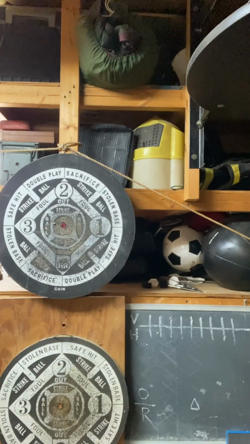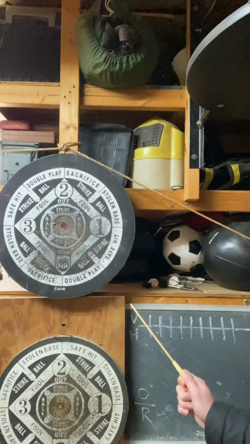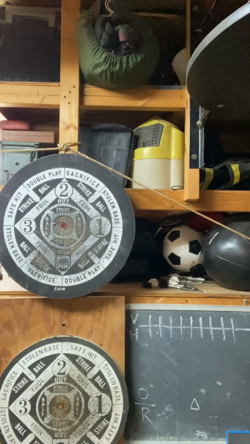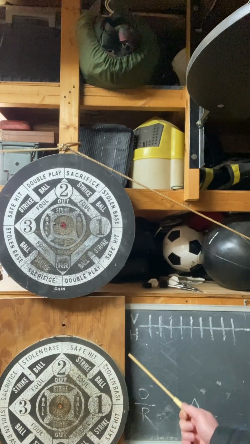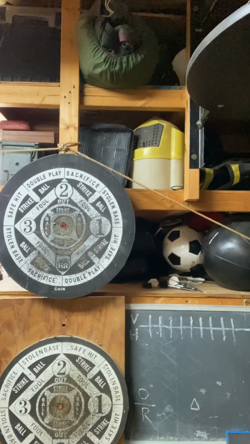So the first scores of the game will be recorded here in the visitor box, because remember, you are the home team pitching. The scores that are happening are not yours. They are the visitors. That is why the visitor is at the top and the home team at the bottom.